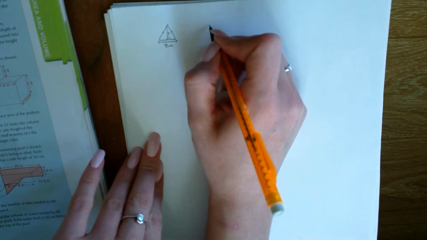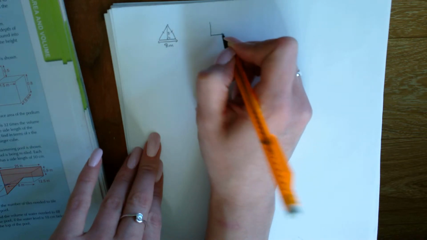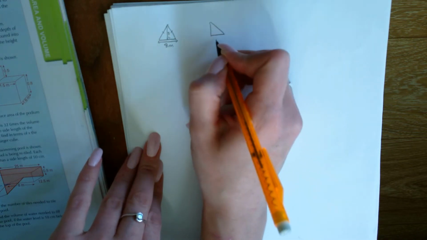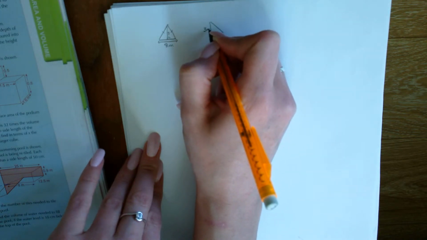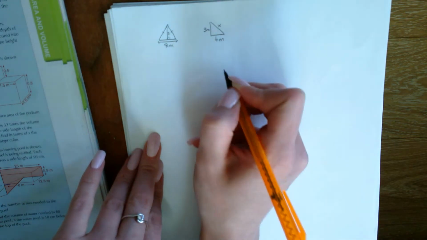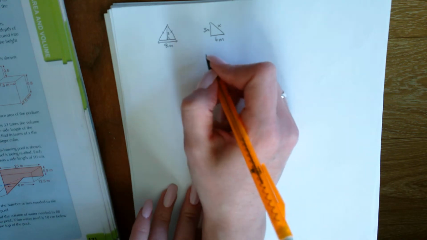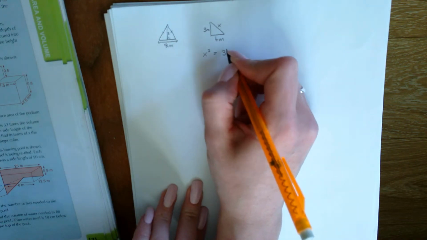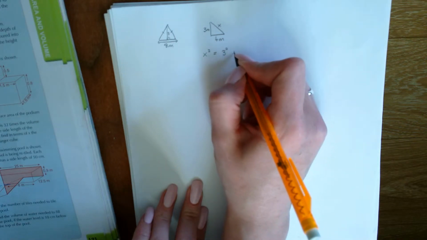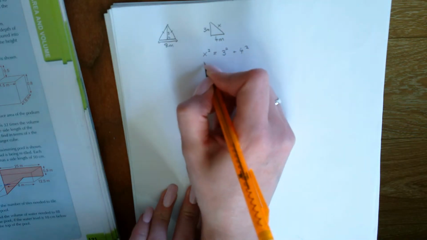So if we separate this now into just the right angle triangle, we have 4 meters, 3 meters, and x for our side. So just using Pythagoras' theorem, the square of the hypotenuse is equal to the sum of the squares of the other 2 sides.